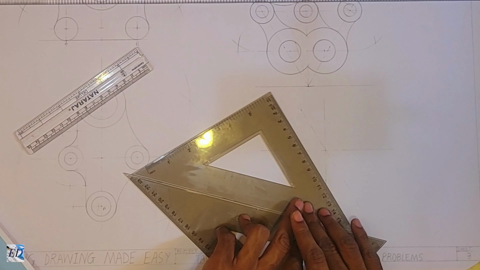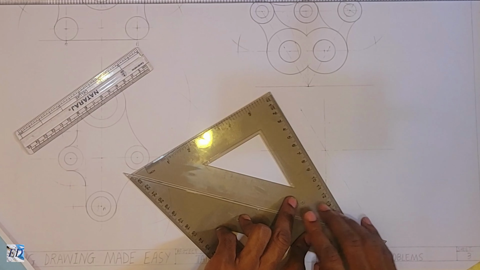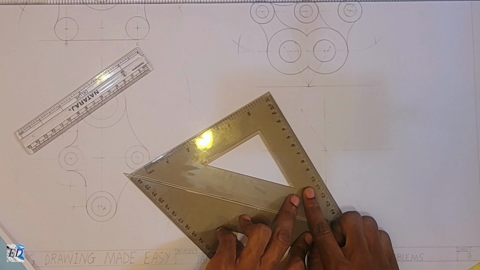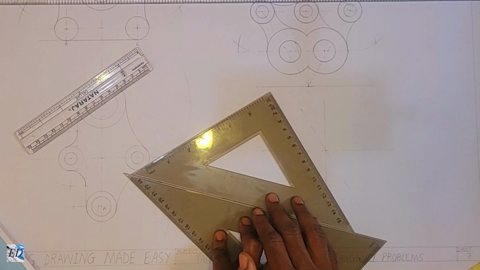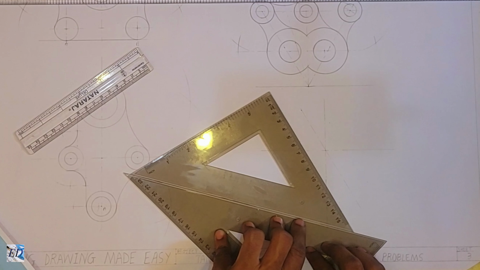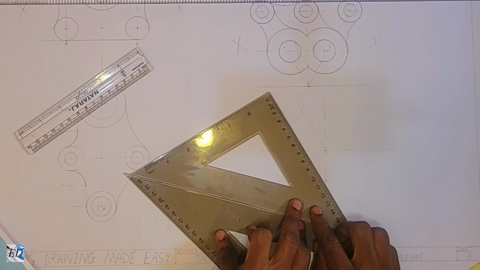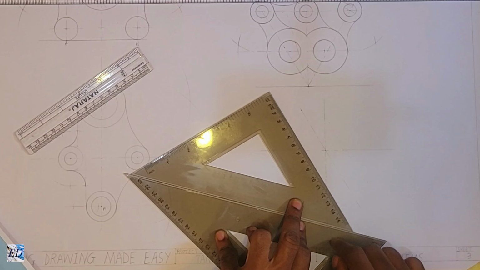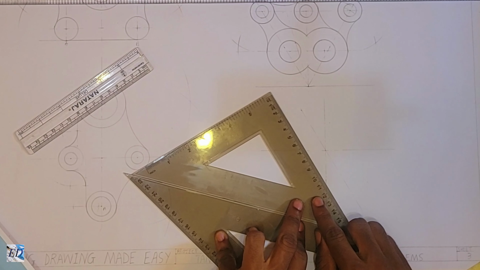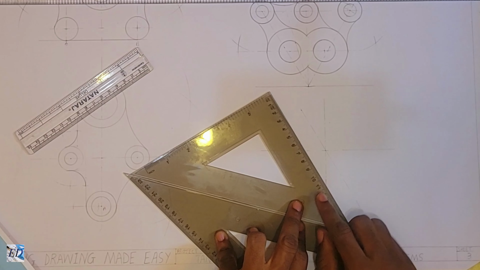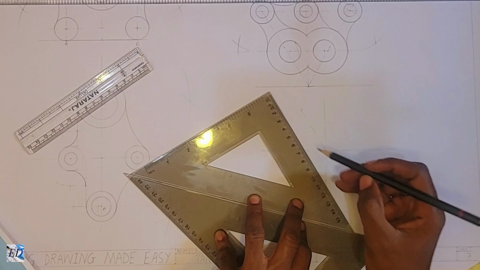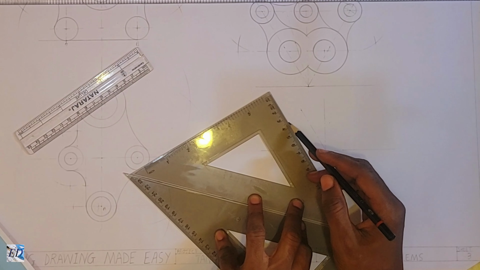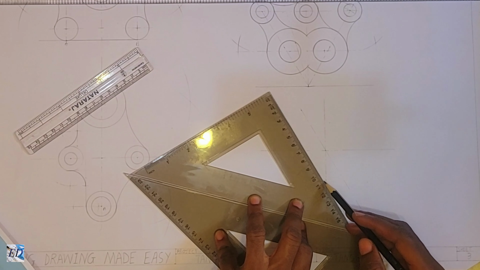And so you slide until you meet the point you're interested in, all the while holding the base firmly and making sure that the top one sits on the set square. Yes, you get to the point you're interested in, and then you draw a line through the point, right?